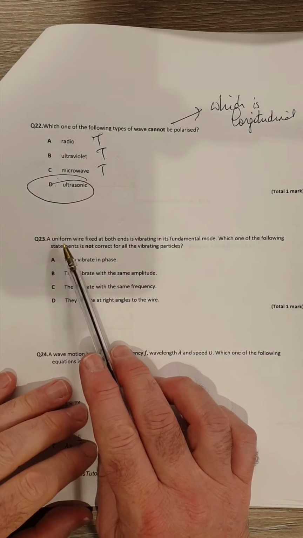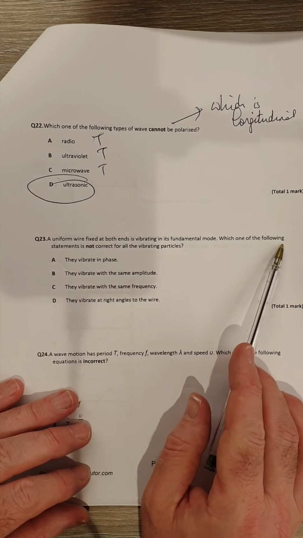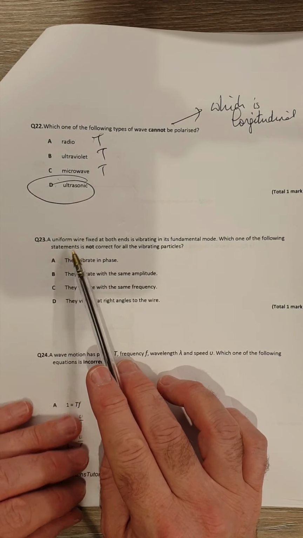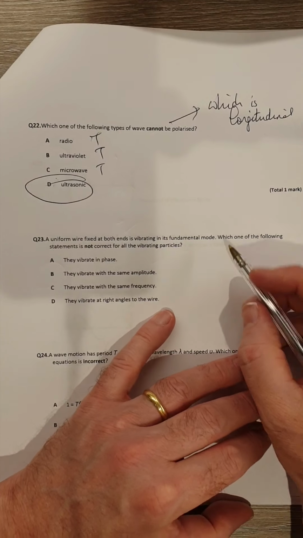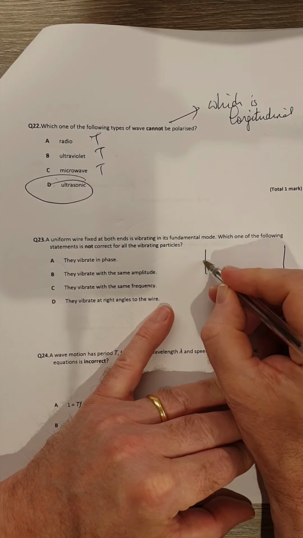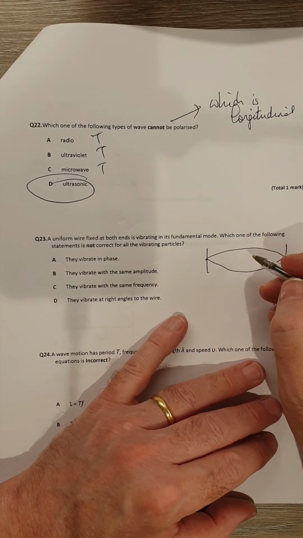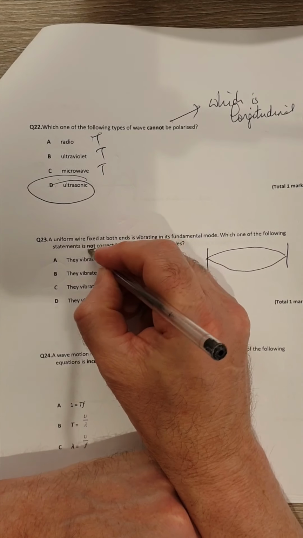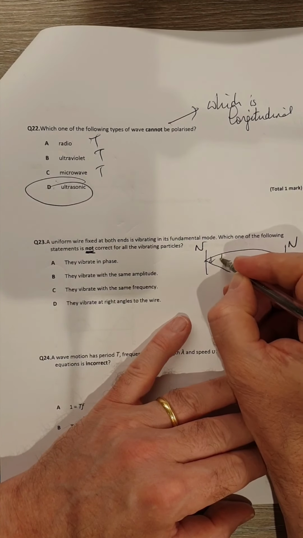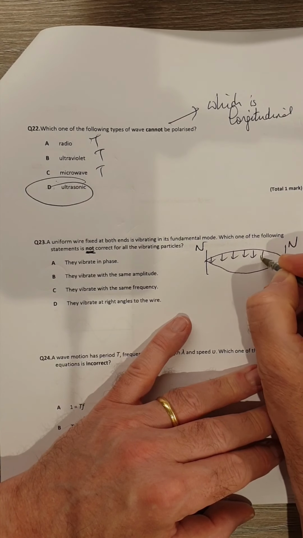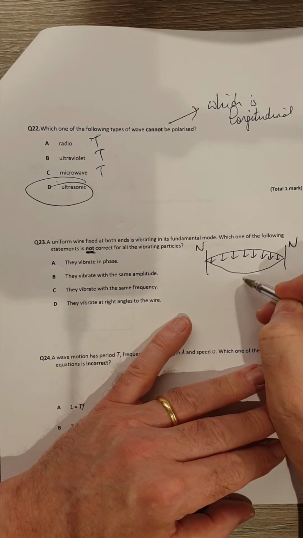Question 23. A uniform wire fixed at both ends is vibrating in its fundamental mode. Which of the following statements is not correct for all the vibrating particles? So here we have this type of vibration, and we're looking for a statement that's not correct. Now, remember, between two nodes, all the particles move in phase. So they're all going to be moving downwards, and then sometime later, they're all going to be moving upwards.